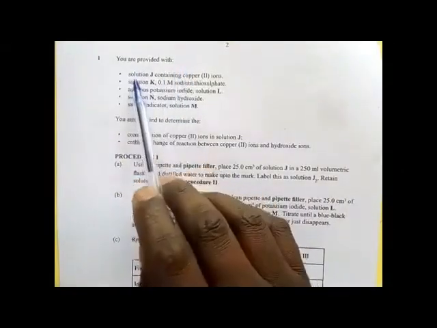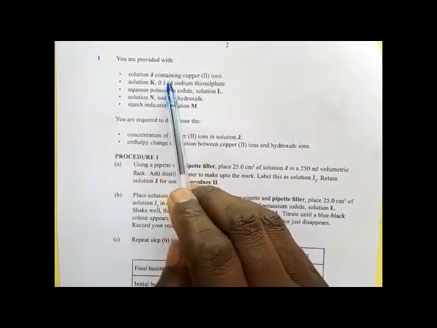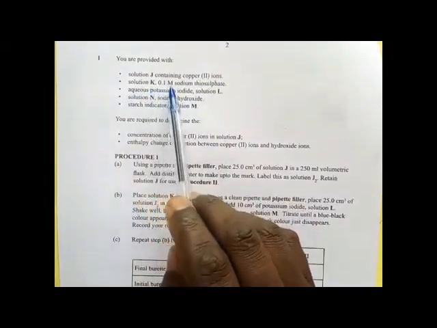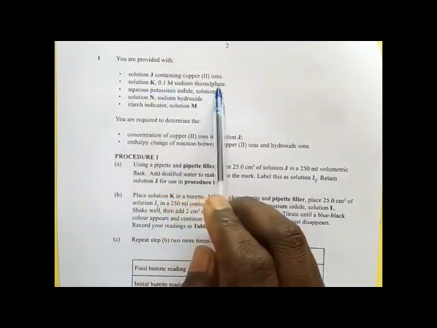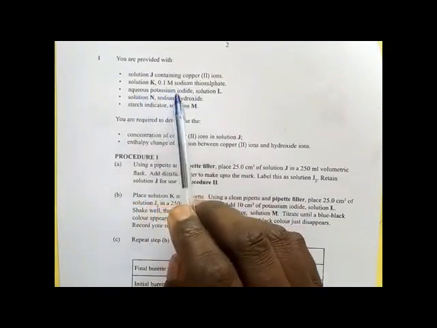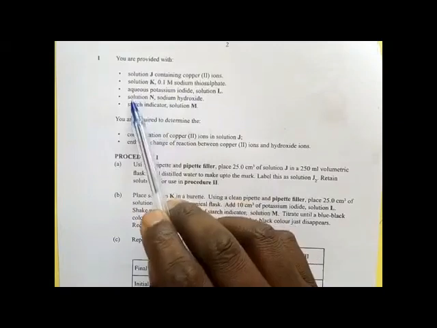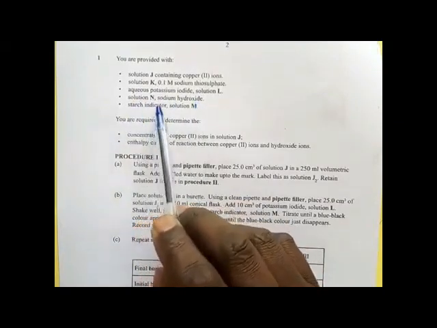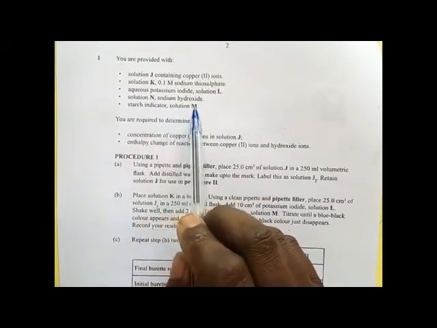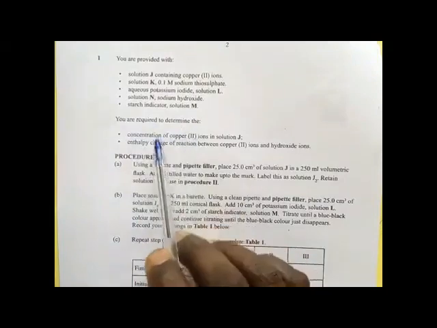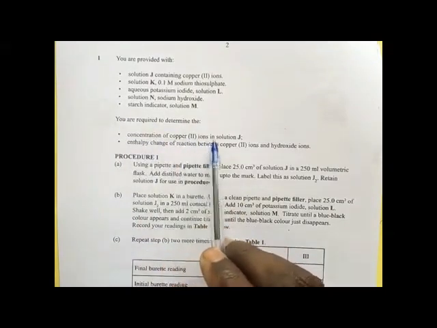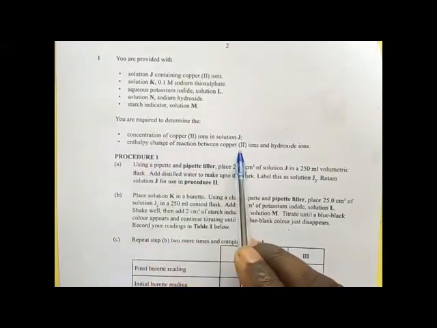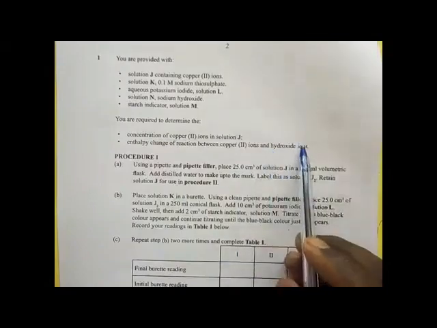You are provided with solution J containing copper 2 ions, solution K 0.1 molar sodium thiosulfate, aqueous potassium iodide, solution L, solution N sodium hydroxide, starch indicator, which is called solution M. You are required to determine the concentration of copper 2 ion solution J, and the enthalpy change of reaction between copper 2 ions and hydroxide ions.